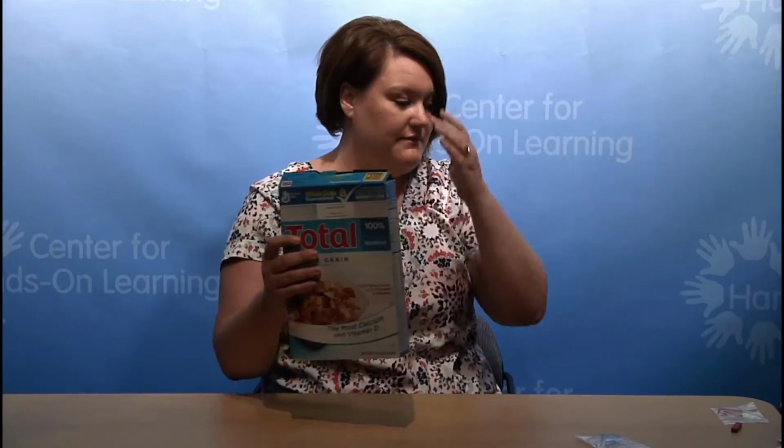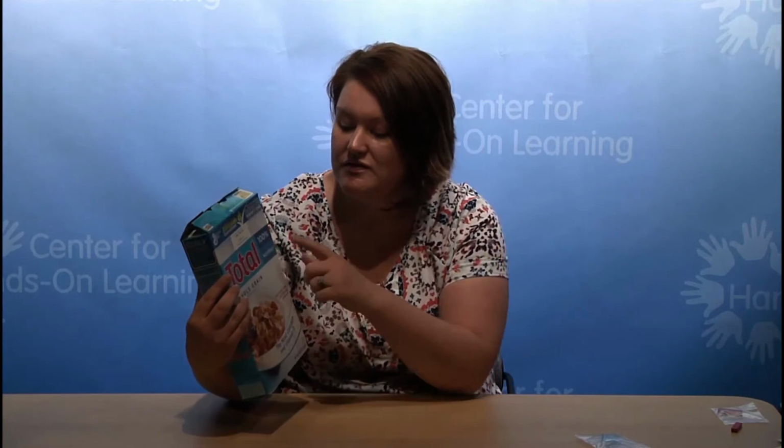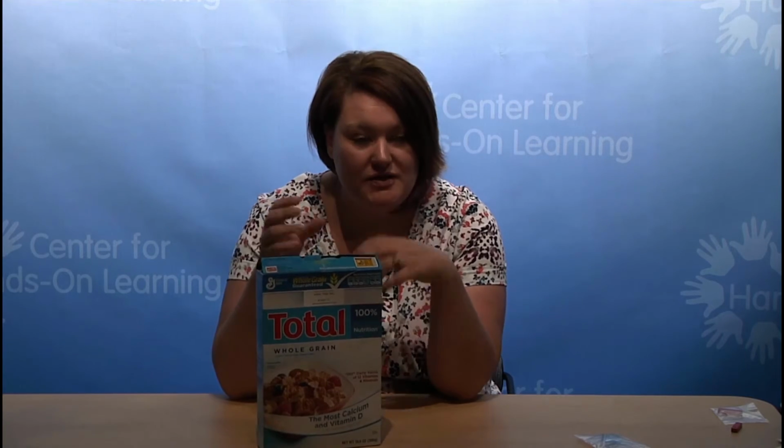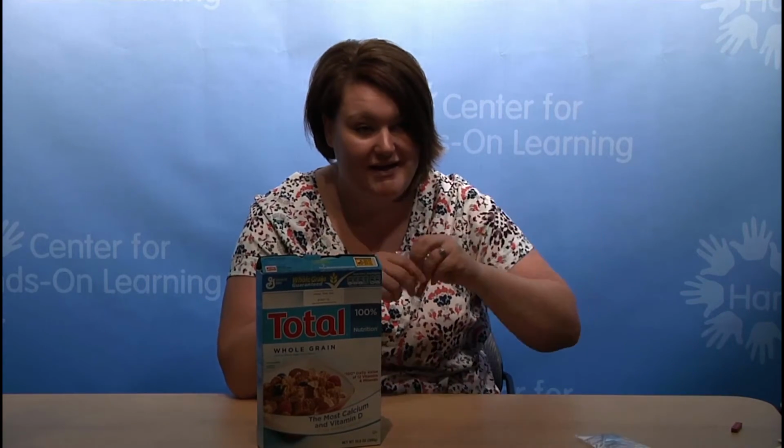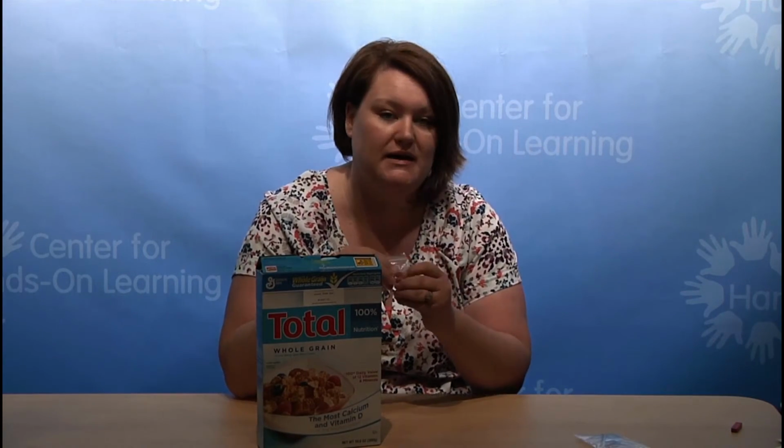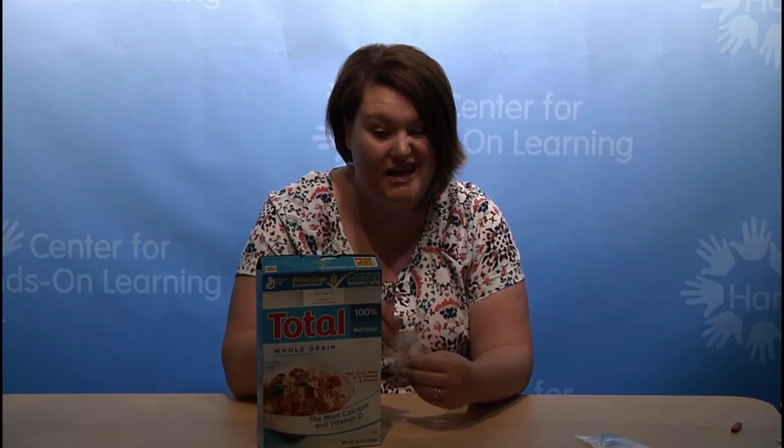And then the last part of the lesson is using Total cereal with students, which talks about having 100% of your daily iron nutrients. Students crush it all up and use the magnet inside a baggie to stir it until the iron gathers around the magnet, and they can see the actual iron that they eat in cereal.